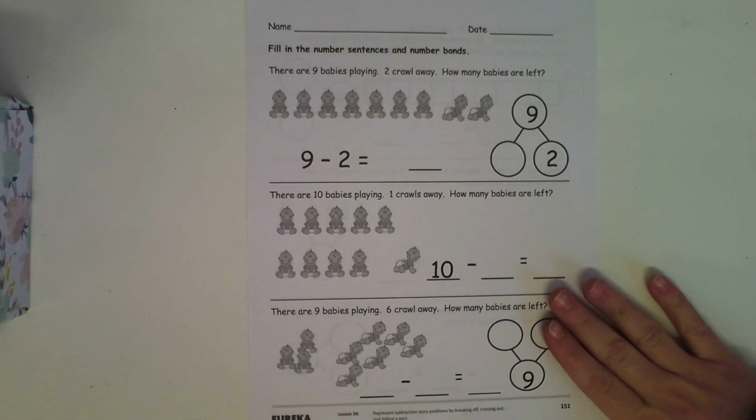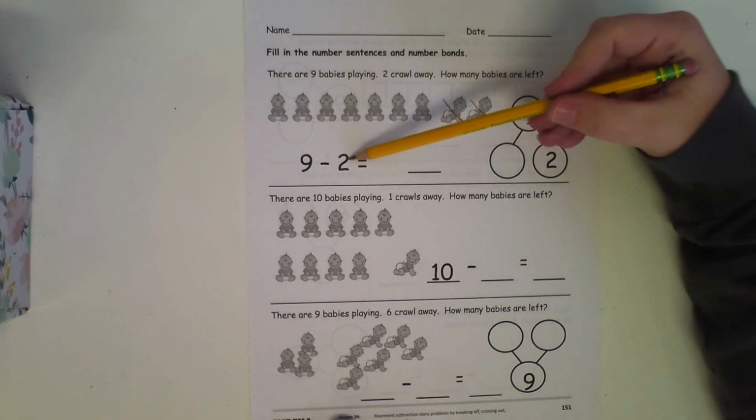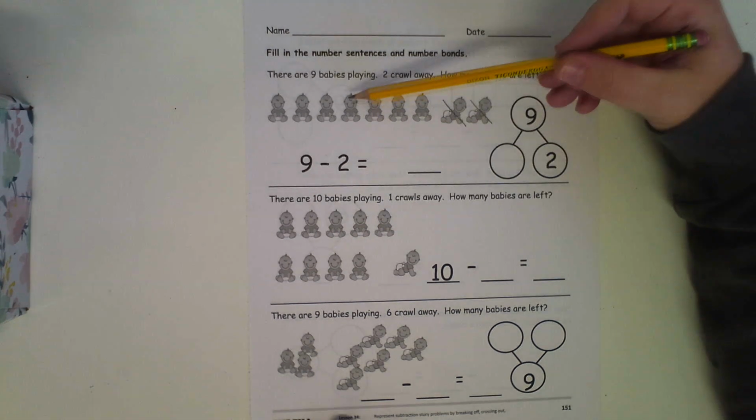All right, kindergartners, so we have our worksheet for today, and it says there are 9 babies playing. Let's count 1, 2, 3, 4, 5, 6, 7, 8, 9. 2 crawl away. Oh, and look, they drew them crawling away, didn't they? If it helps your brain, you can also put a cross through them so that you know that they're crawling away. All right, so we had 9 babies. 2 crawled away. How many are left? We have 7 babies left. So make sure you fill out your number bond and your number sentence.